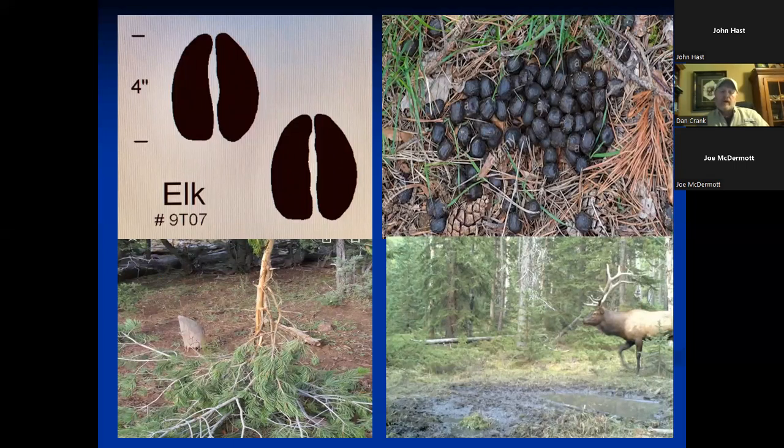Calves will be about the size of a white-tailed deer track, and they're about 6 months old. That's about how big their foot is. So those are some things you're going to see there. On the top right, we've got some elk scat. That's typically what you're going to see. It's generally round and black or dark brown, and it may or may not have a dimple or a point on the end of it.